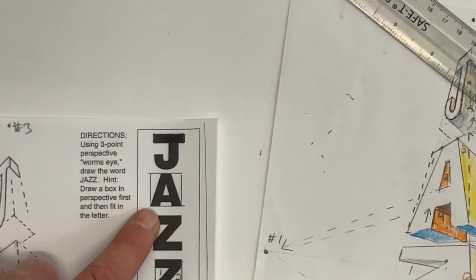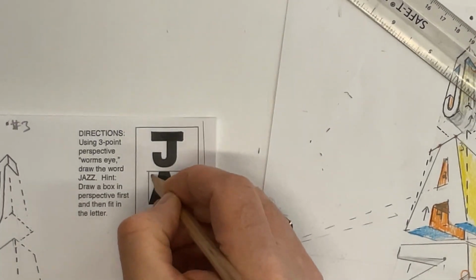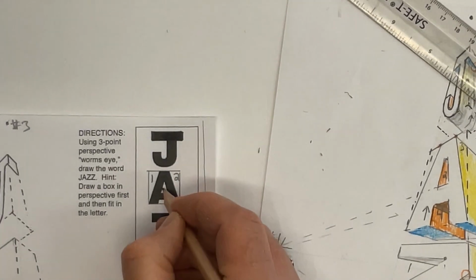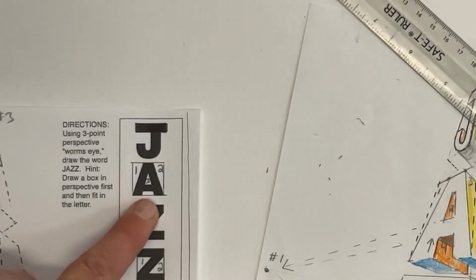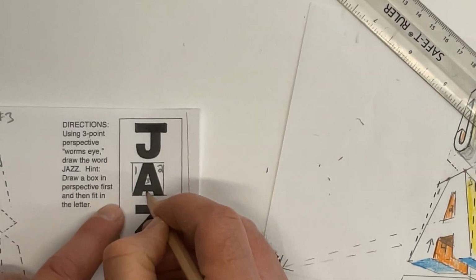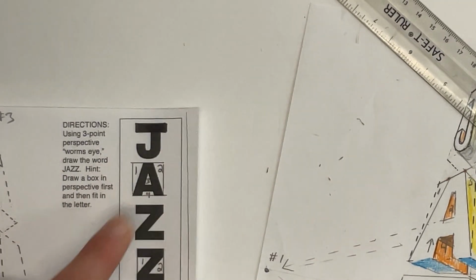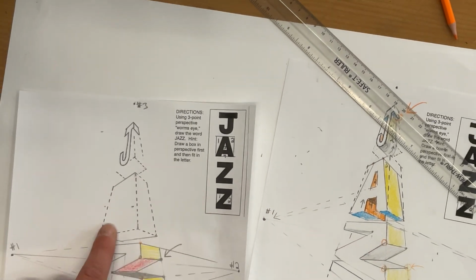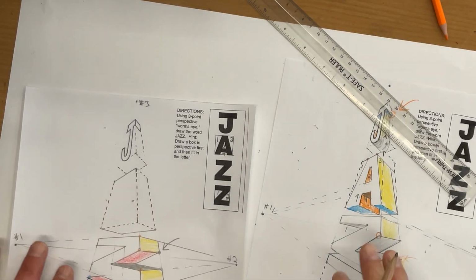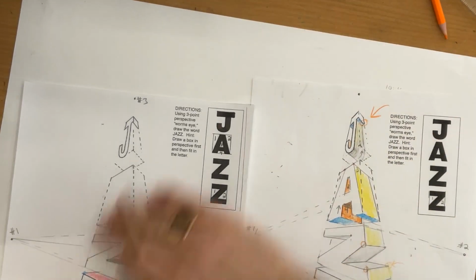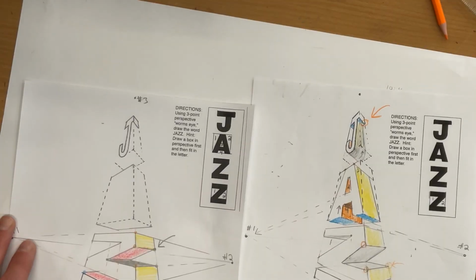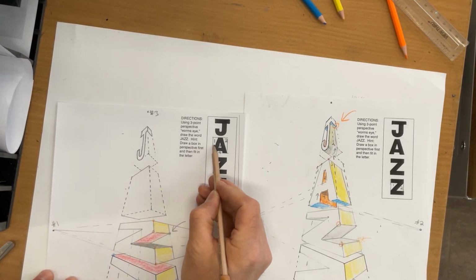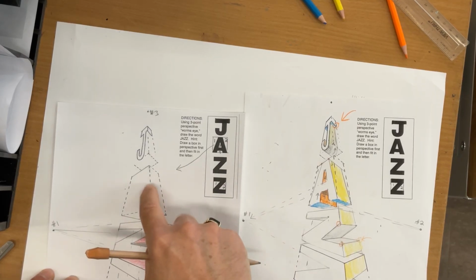I can see right here with the A, I have a triangle on the top left, number 1, a triangle on the top right, number 2, a third triangle in the middle, number 3, and then we have a parallelogram shape down here, number 4. So I have 4 shapes that I need to put inside of this box right here, this 3-point perspective box in Worm's Eye. So now that I have those shapes, I want to take the shapes there and put them right here.